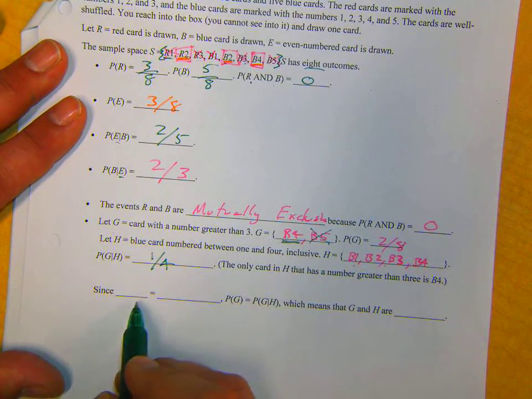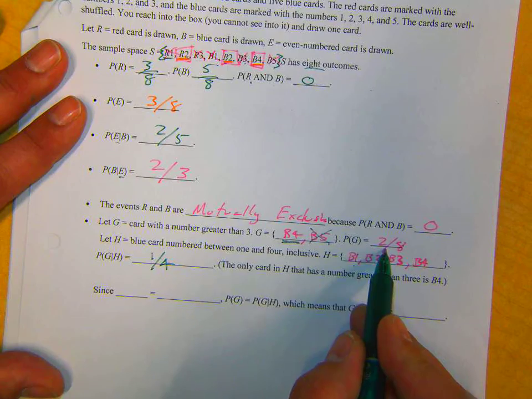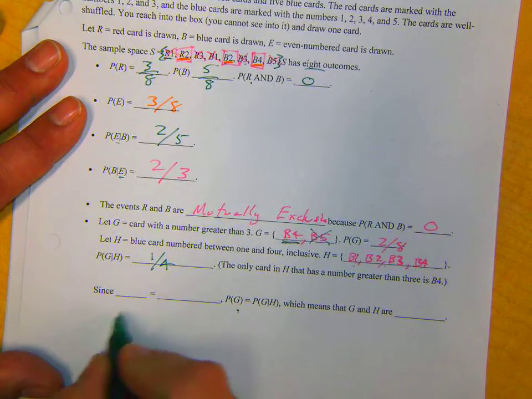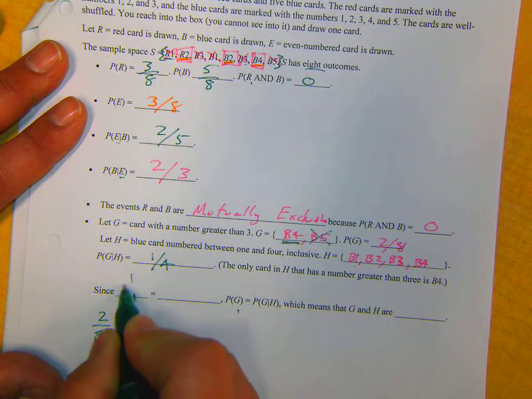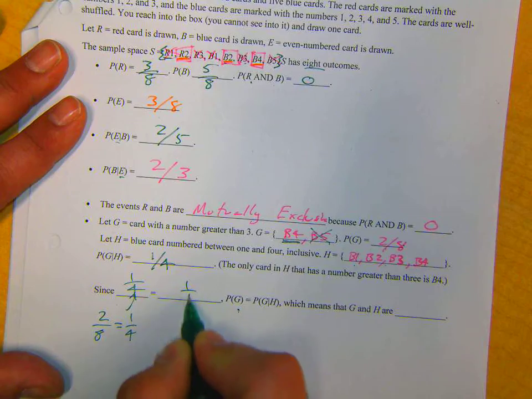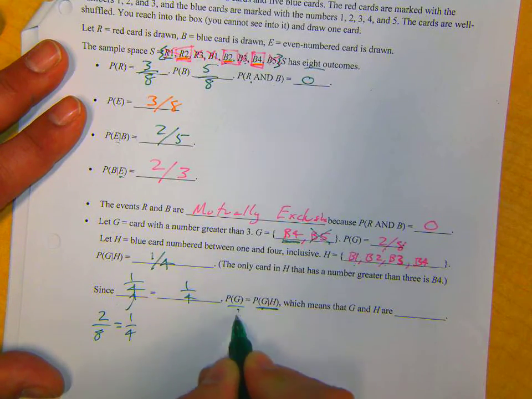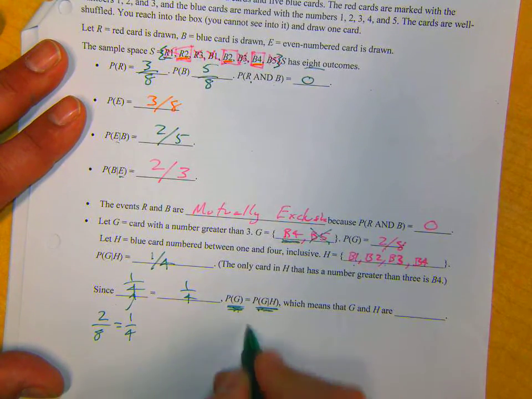All right, so noticing P of G is 2/8, also known as 1/4. 1/4 is equal to this 1/4. These two things are equal, is what we're saying. So check.